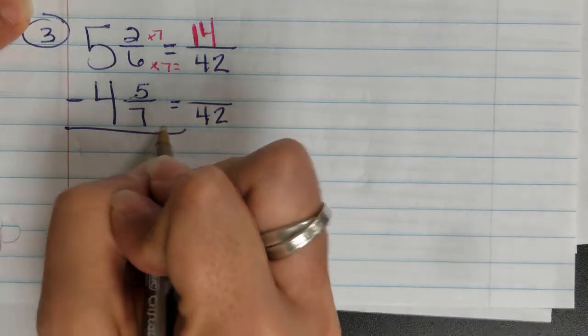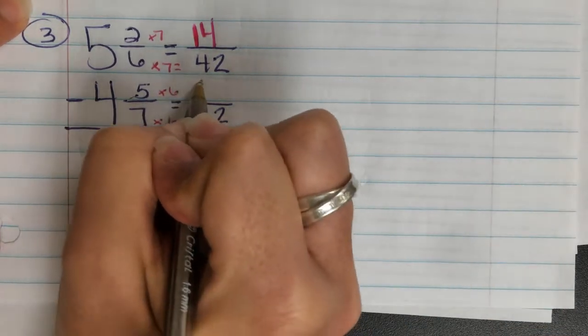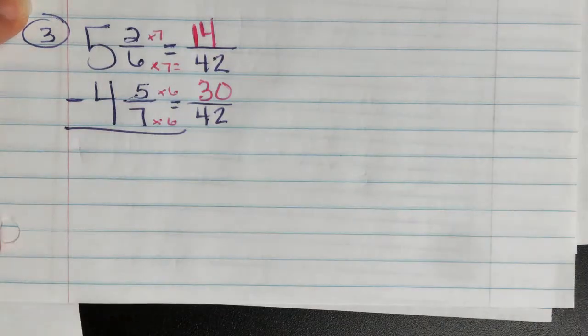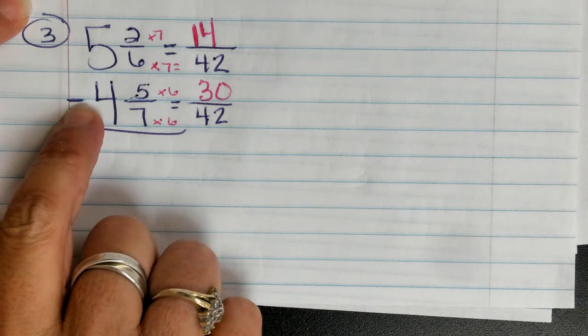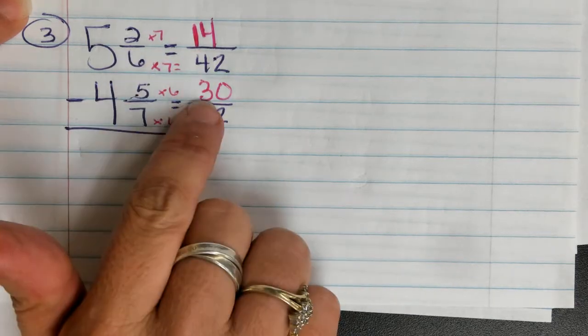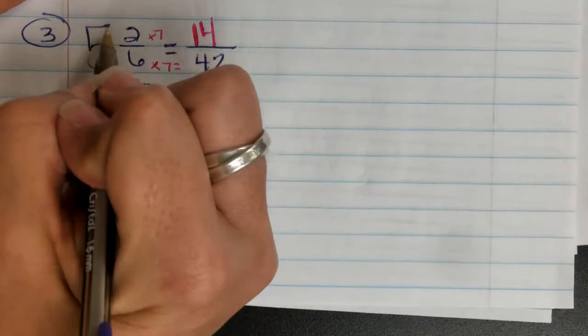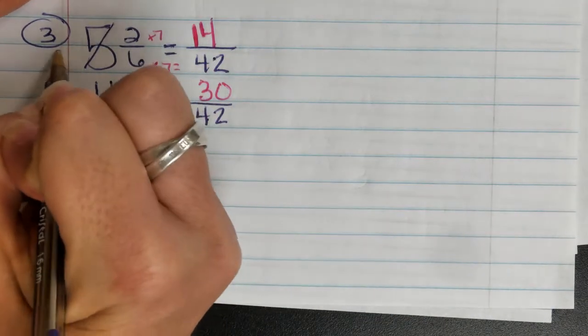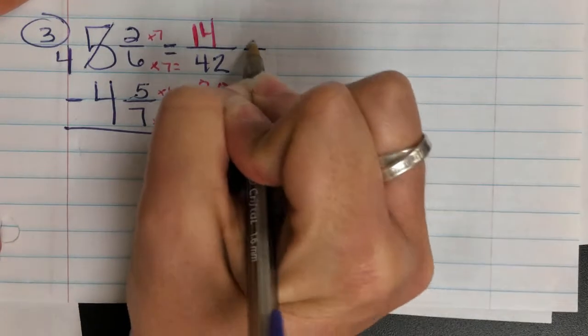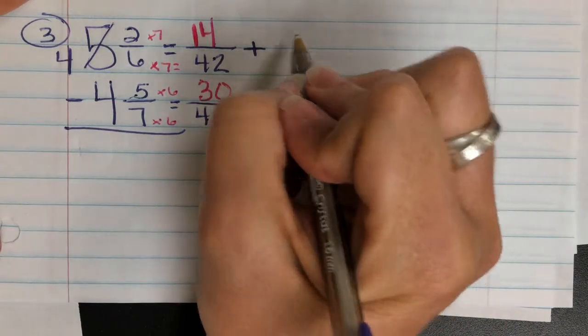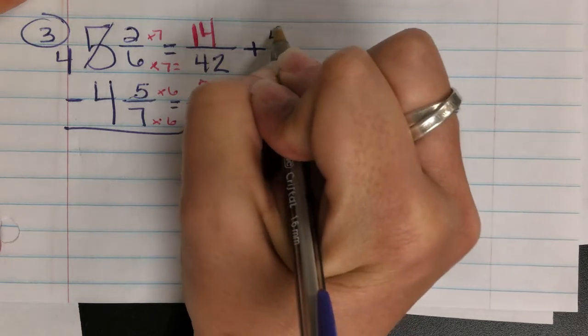Then I'm doing the bottom. 7 times 6 is 42. 5 times 6 is 30. Okay, now, it is subtraction. So can I do 14 take away 30? Nope. I'm going to borrow from the 5. Make it a 4. And I'm going to add what? 1 whole, which is 42.